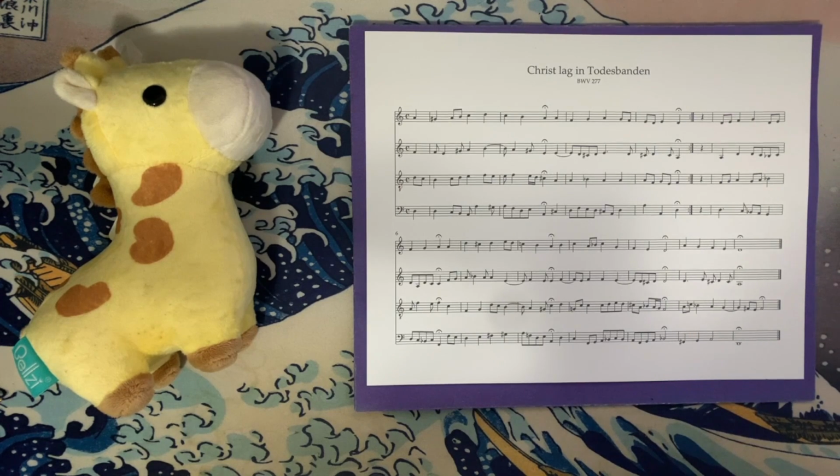Today we are looking at Christ lag in Todesbanden, which translates to Christ lay in death's bonds. We've definitely looked at this text before, but it's been a while since we've looked at a harmonization of this melody, so we're going to just hop right into the analysis.